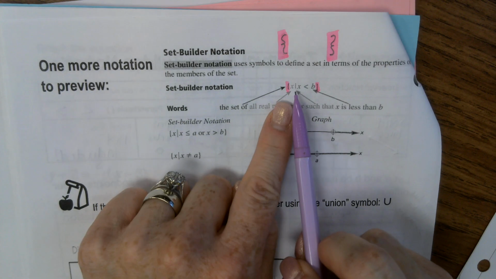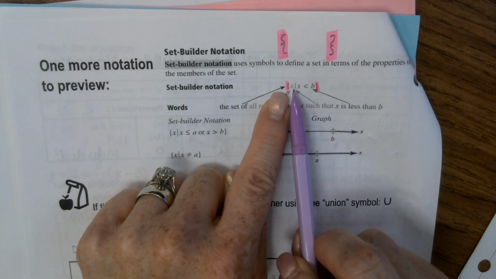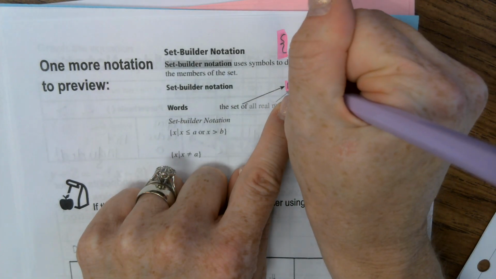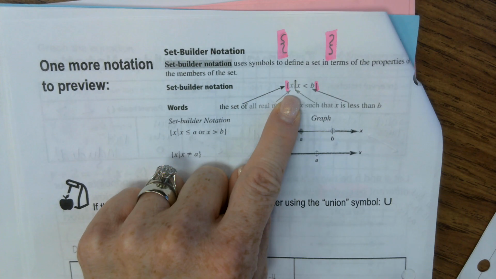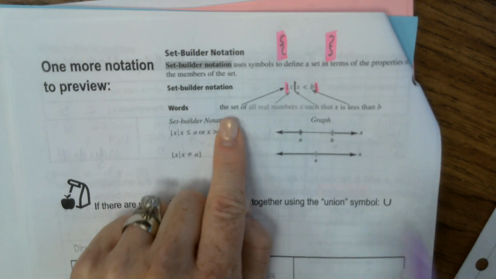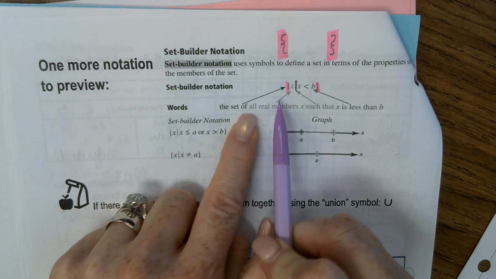Now, right here, inside, it has an x, and then it has this vertical bar.